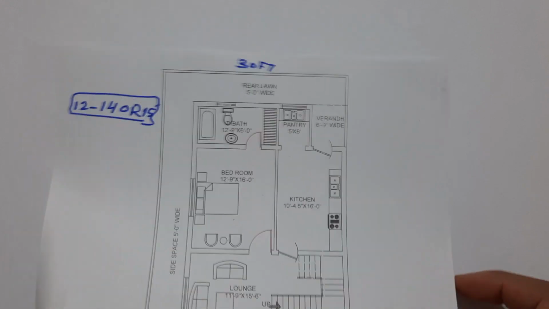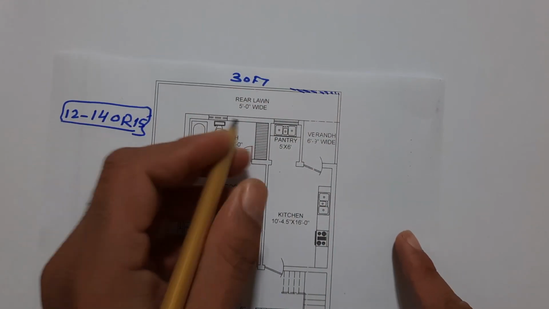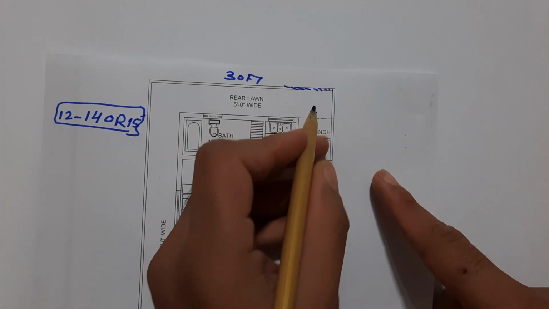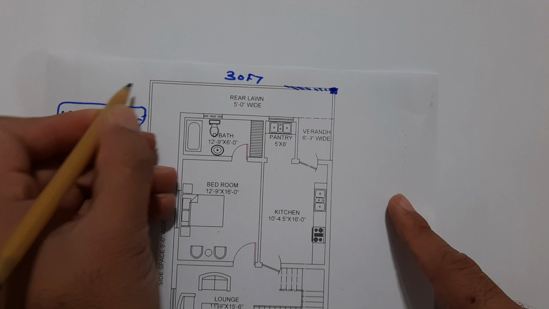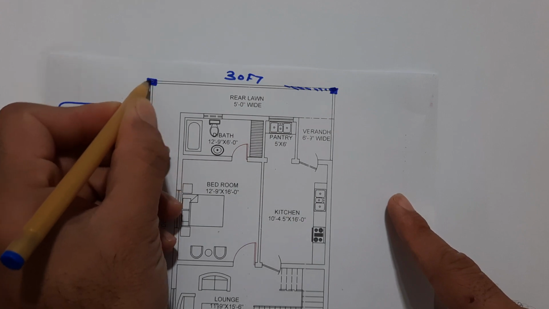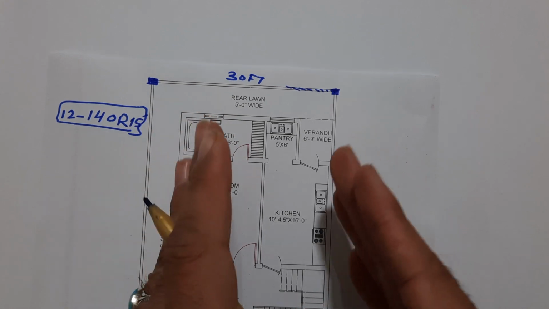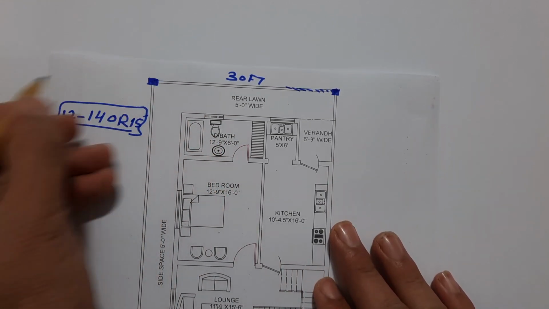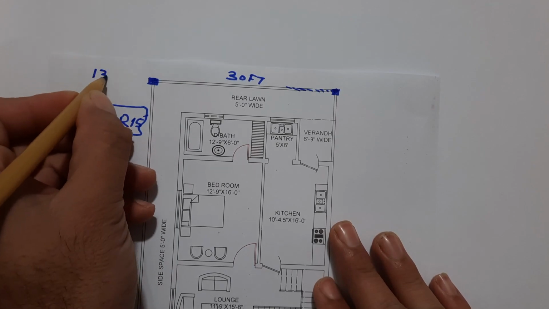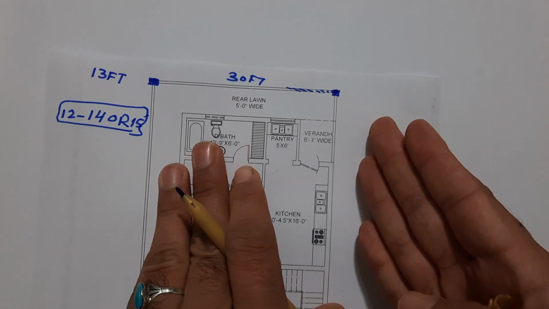This boundary wall is 4.5 inches, okay? In a boundary wall, the column should be placed here, as you can see. Also at this corner, it is important. But for the boundary wall, the space between two columns should not be more than 13 feet. It should not be more than 13 feet. So how can you place the columns?